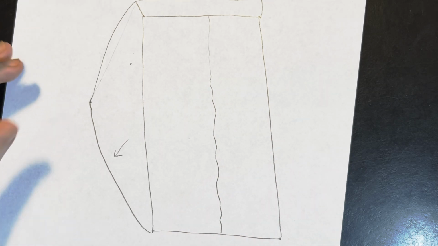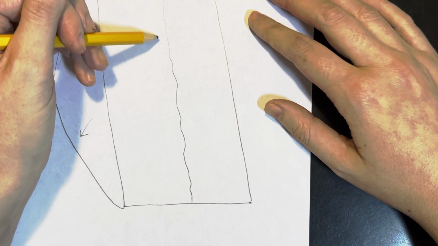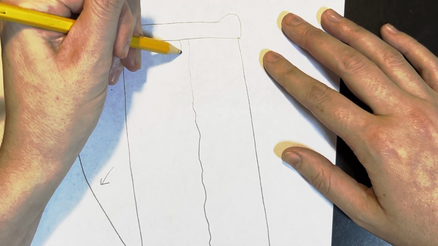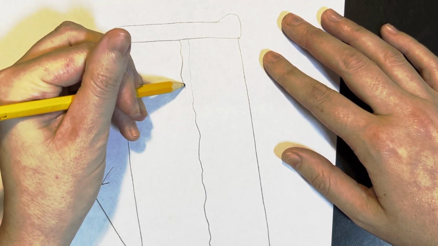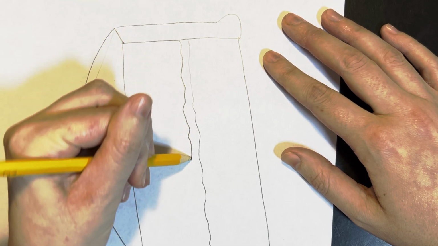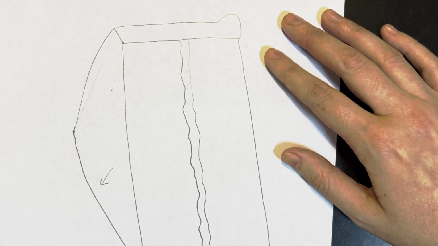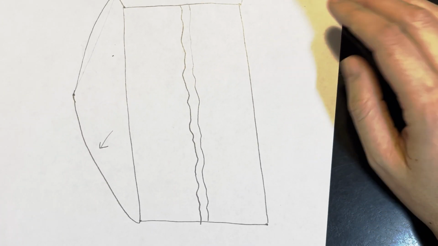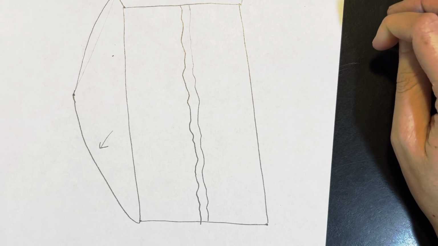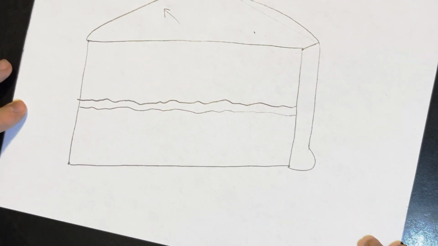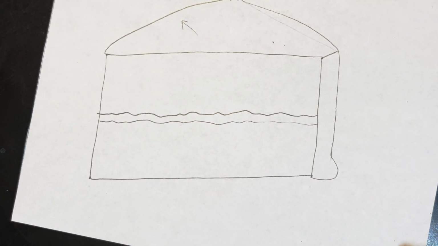Now, the next line is even easier because you just kind of follow along with the previous one that you did. Skip some space over, make sure that this line is wavy. Do it lightly. I'm only doing it heavy so that it shows up on camera. When I turn my paper back long ways, my cake looks like this.